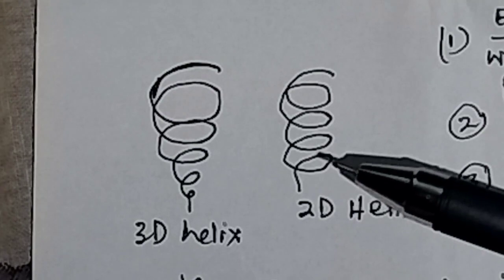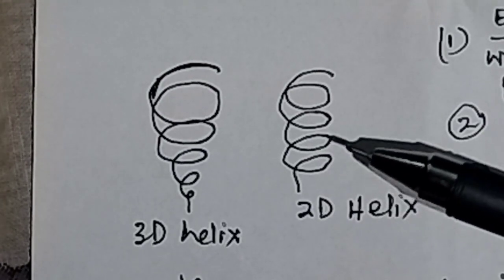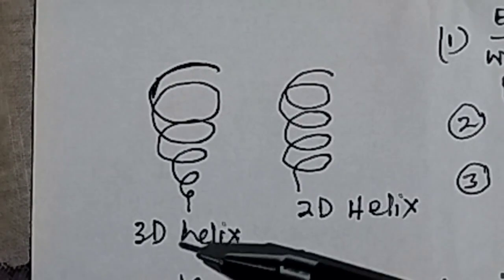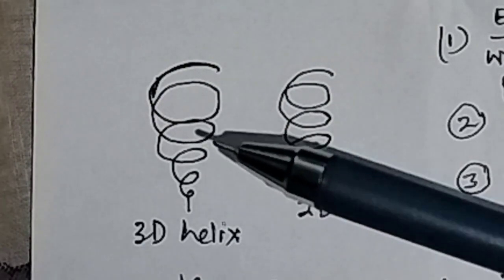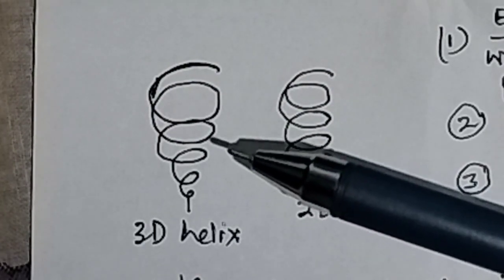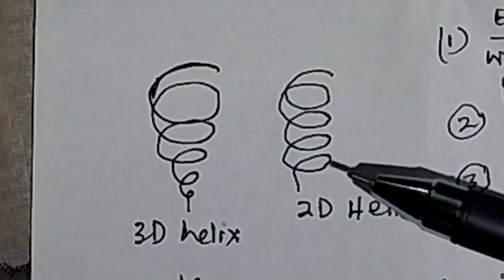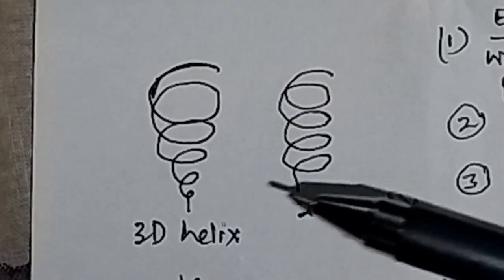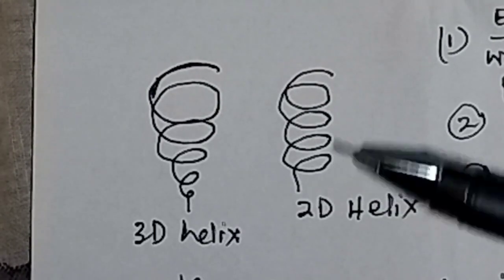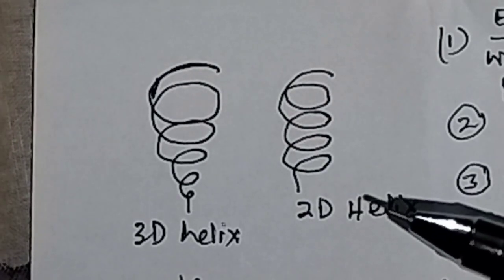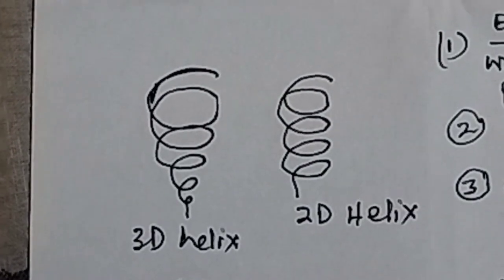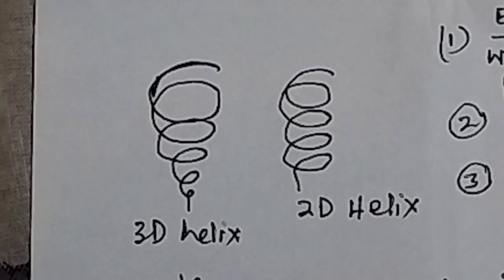Here the ρ in the cylindrical coordinate will not change, but this is a 3D helix where ρ will change. φ also will change, and the z value will also change. So in this type of expression, there is use of cylindrical coordinates.